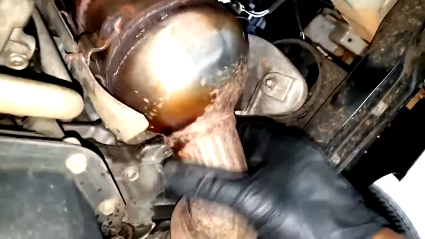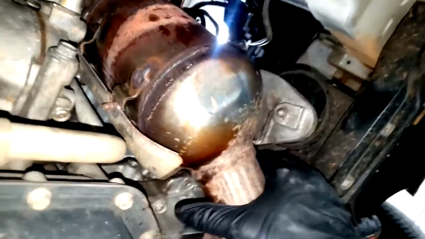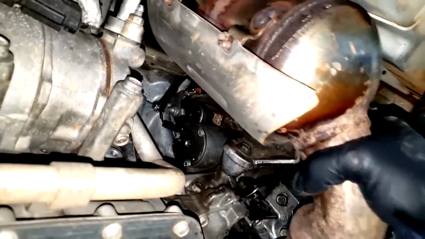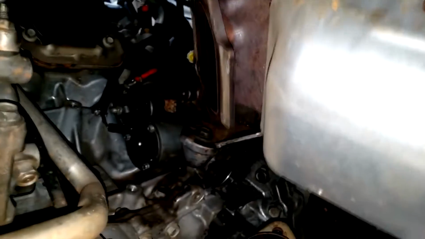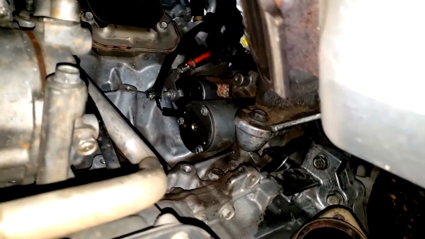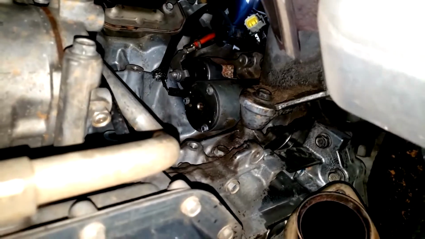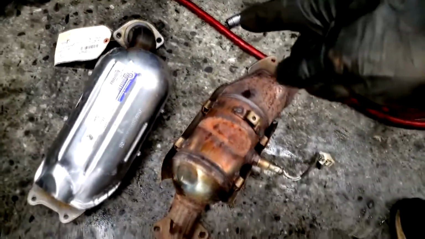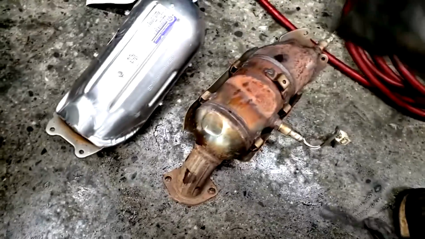Alright, guys, we are ready. Just make sure the O2 sensors are unplugged. Simply lift up and out. Now you can see the way the head of the cat converter sits inside that seat. It's pretty unique, but that's pretty much it, guys. You just pick up and then come out. Alright, so here you have it. And of course from there you transfer your O2 sensors and put them on the new cat and then install the new cat.